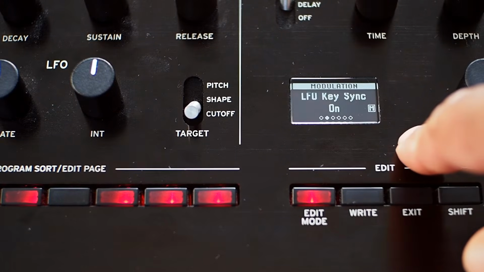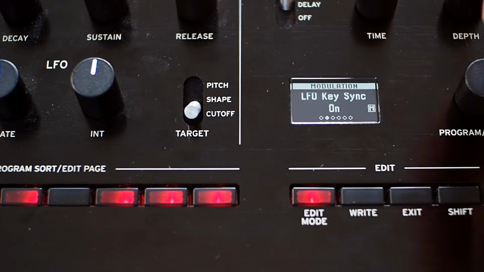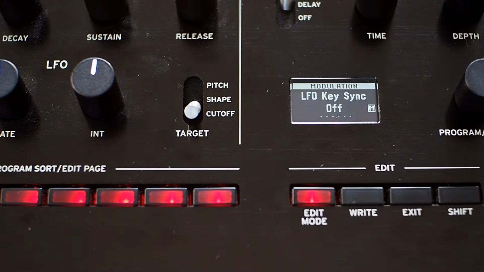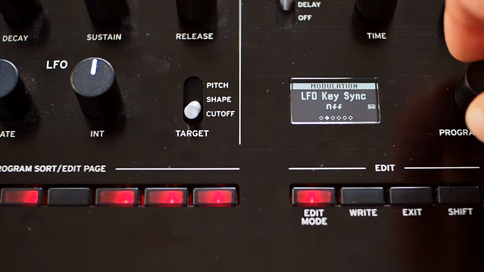So what happens if we turn key sync off, which I'll do now? Obviously, as I press the key, it's not re-triggering the LFO. The LFO is free running. Where I land in terms of the phase of the LFO just depends on the timing of the LFO, the rate, and when I press the key. Okay, so it's useful to have the options. You can choose between free running or key sync.